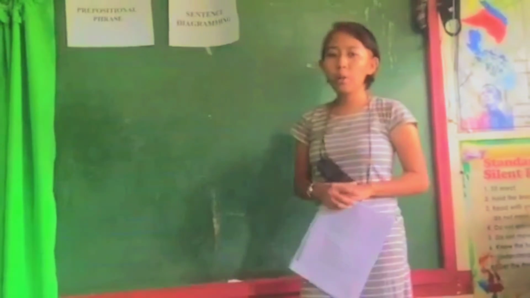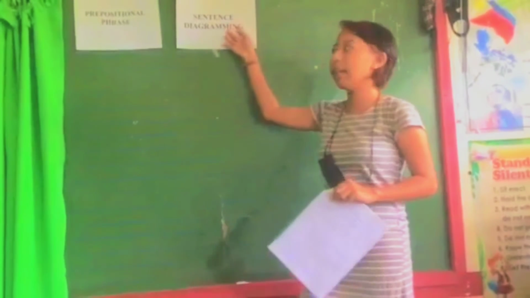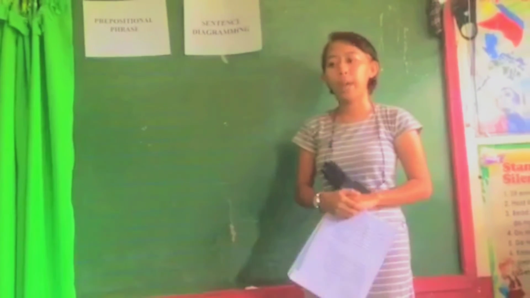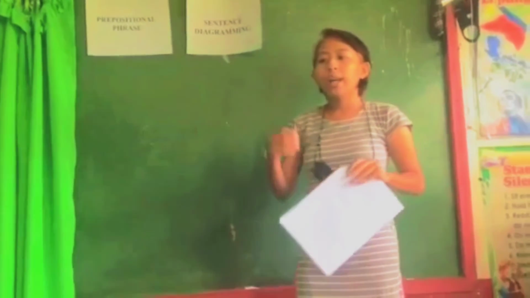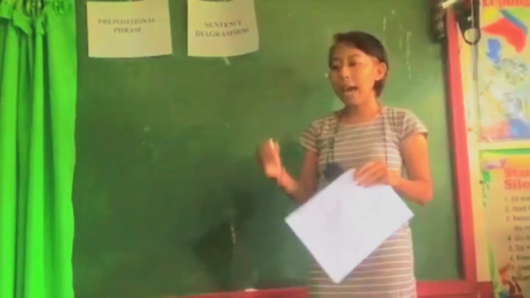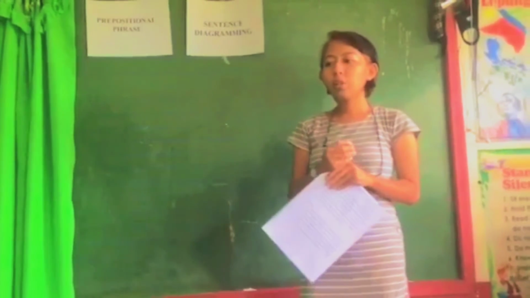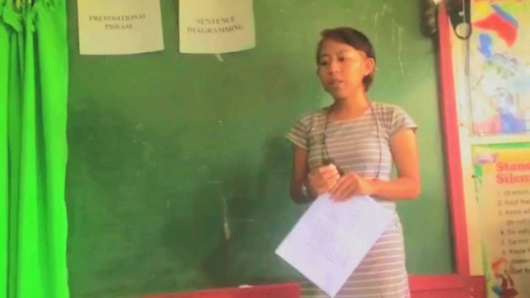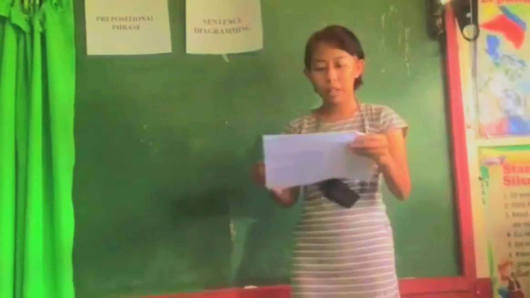Now let us go to the components of sentence diagramming. Let us have first the prepositional phrase. What is a prepositional phrase? It is a group of words consisting of a preposition, its object, and any words that modify the object. Most of the time, a prepositional phrase modifies a verb or a noun. These two kinds of prepositional phrases are called adverbial phrases and adjectival phrases, respectively.